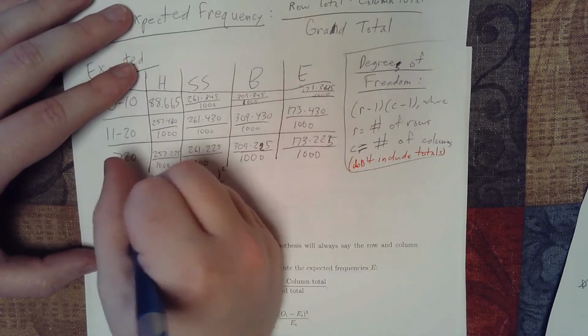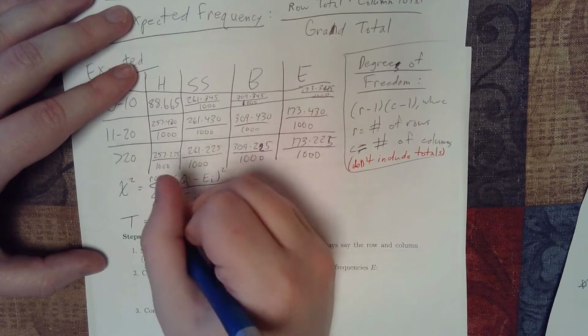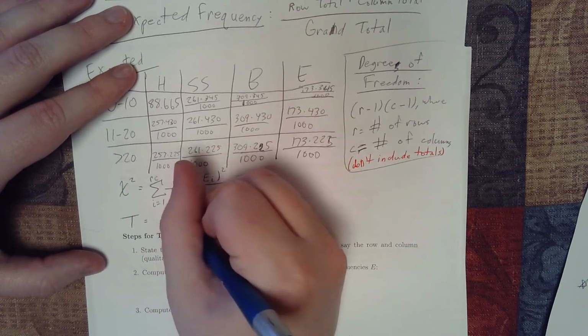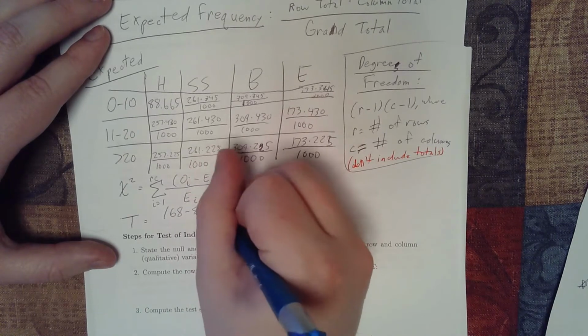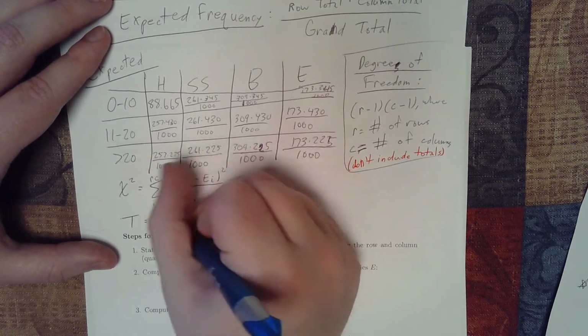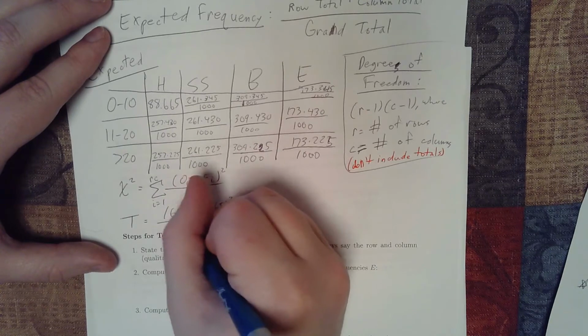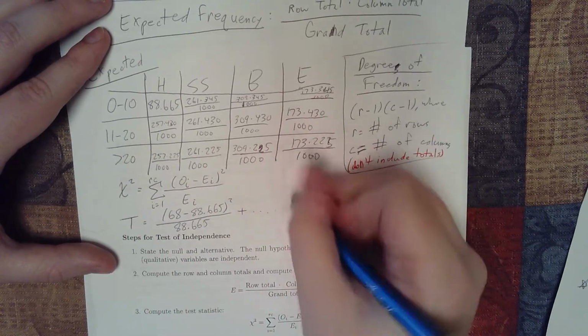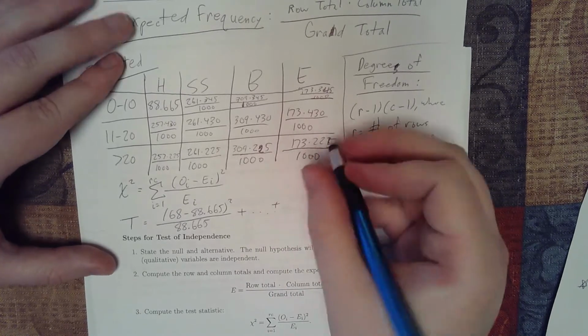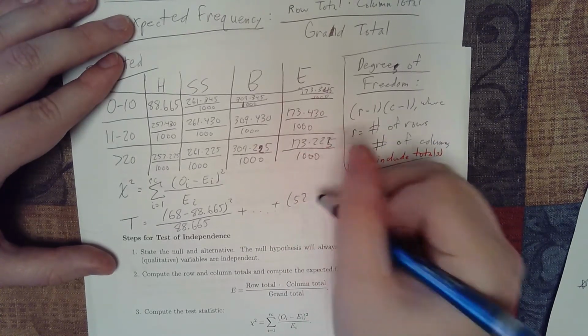So we would start off with 68 from our observed minus 88.665, squared, over 88.665, plus a bunch of other stuff, plus 52 is our observed.